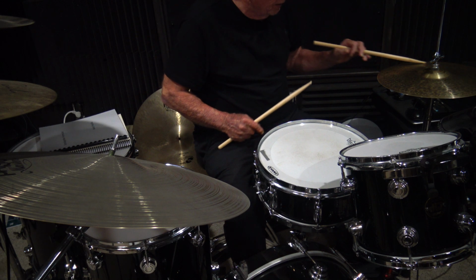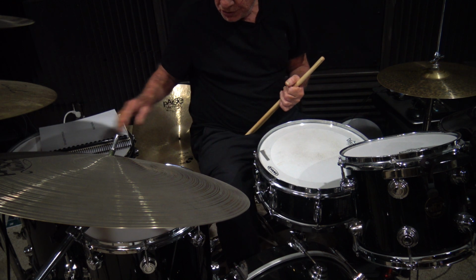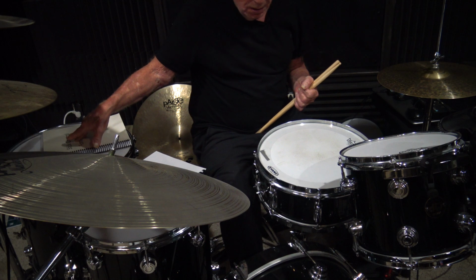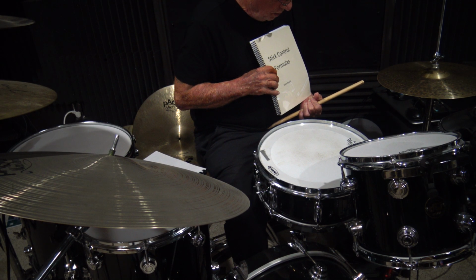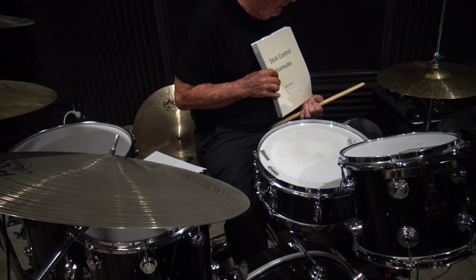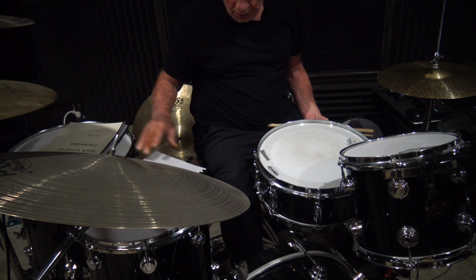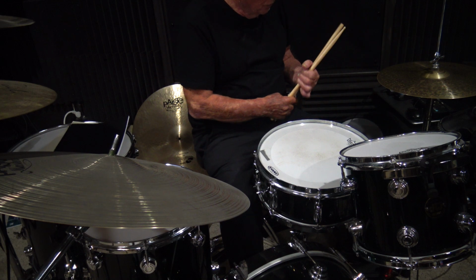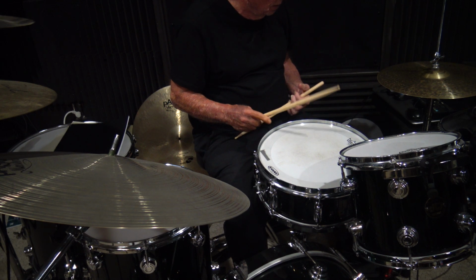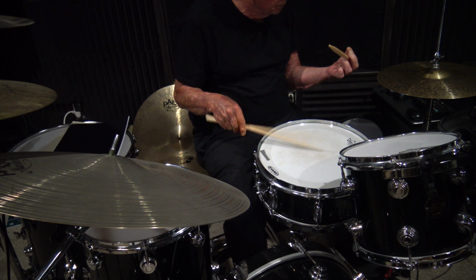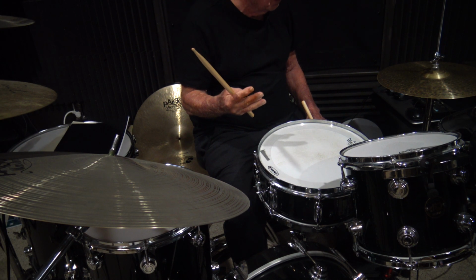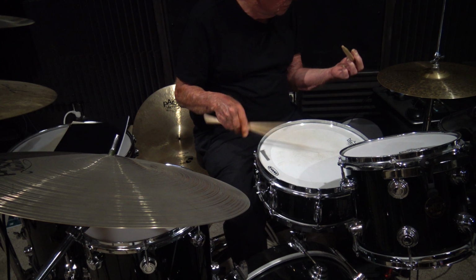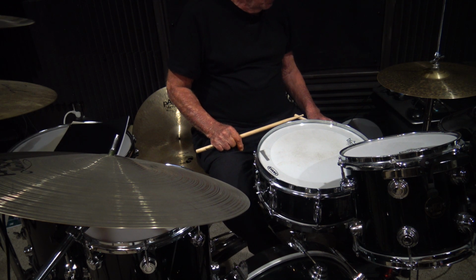But you see the turnarounds? So I came up with a formula which is in the Stick Control book formula. Okay? So what I did was I made R become single strokes, starting with the right hand. And then with the left hand, it's starting with the left hand.